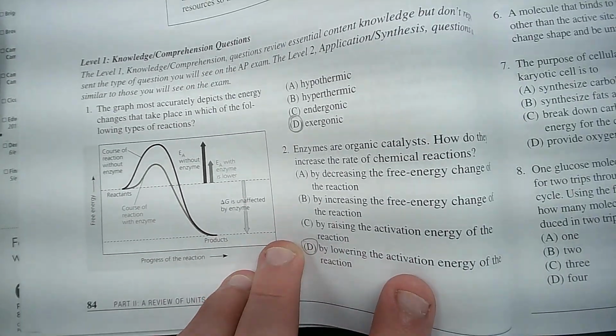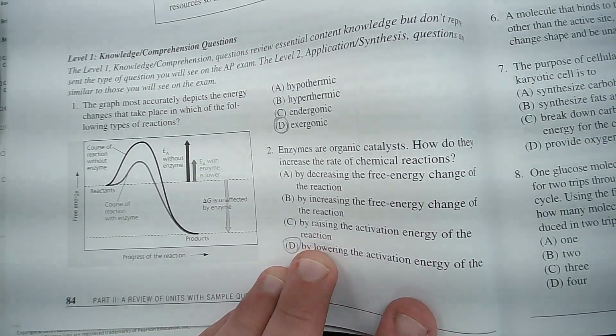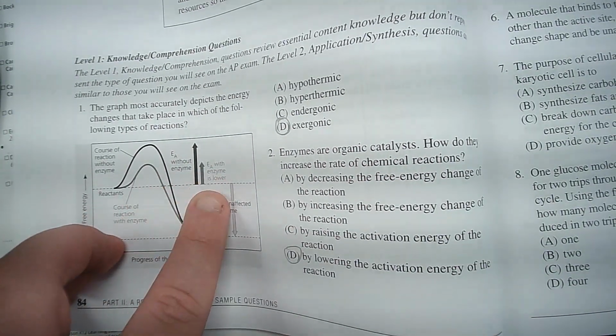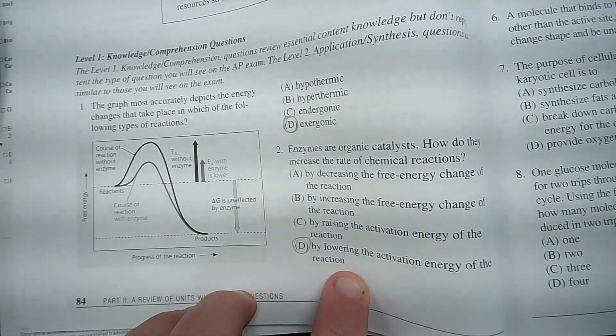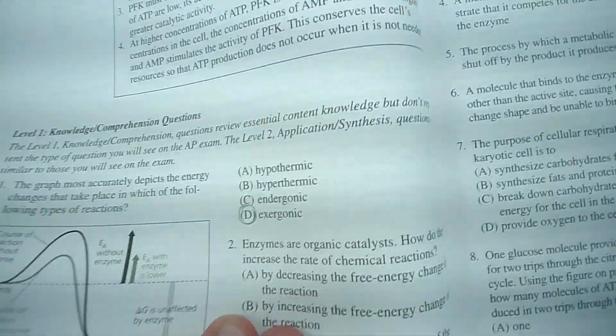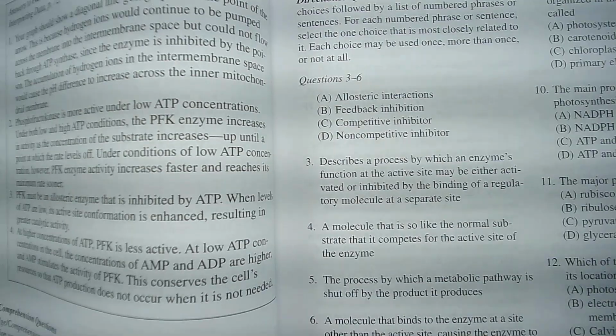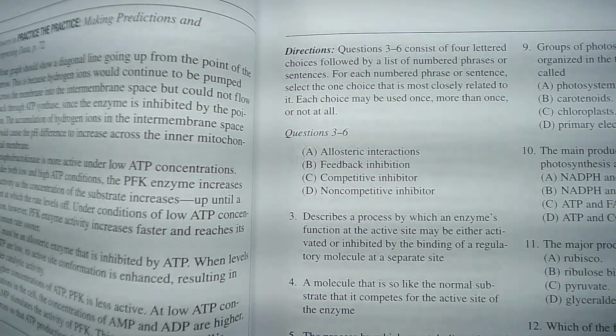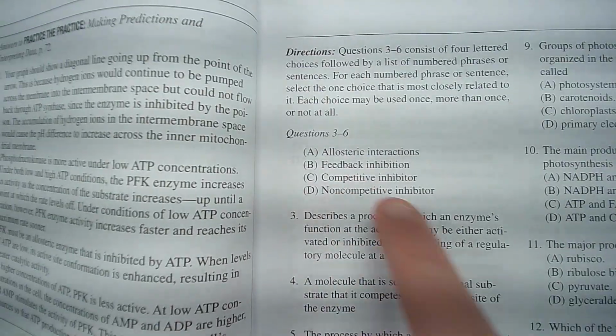That's exergonic. Question number 2, enzymes are organic catalysts. How do they increase the rate of chemical reactions? Notice right here it lowers the activation energy, D. Okay, questions 3 to 6. We use these terms once, more than once, or not at all. All these terms right here.